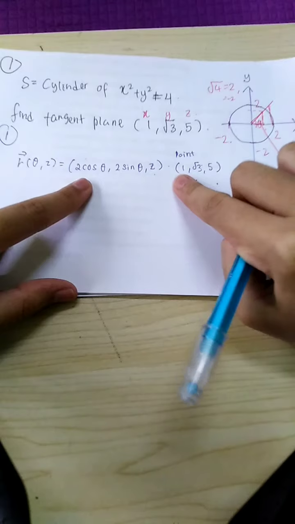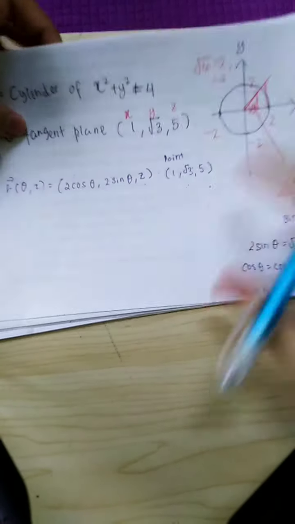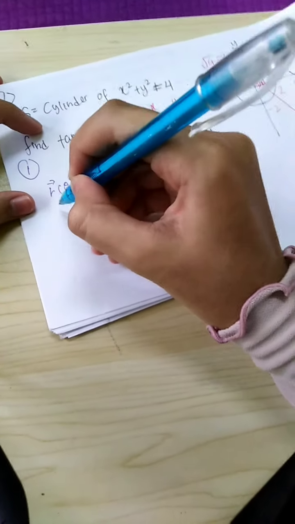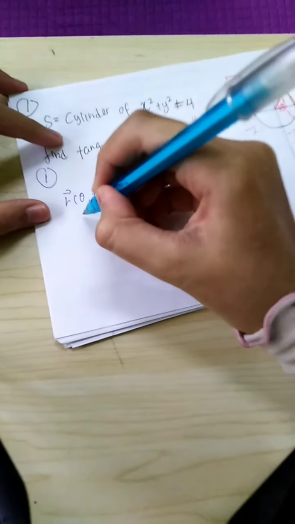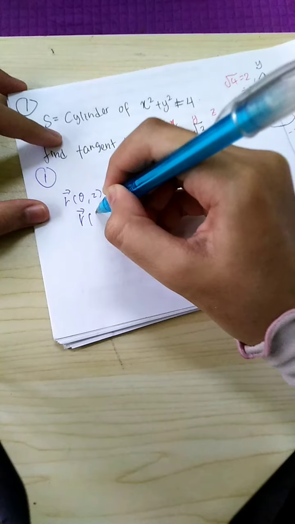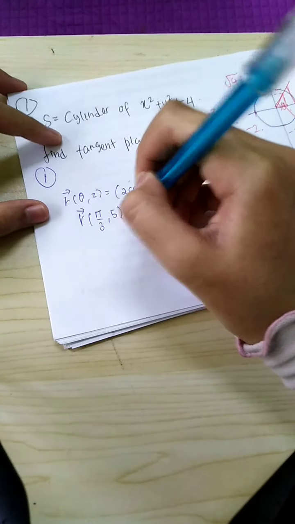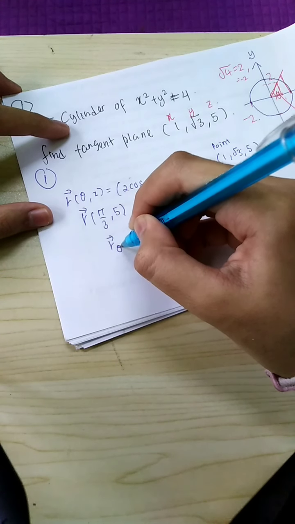Same thing happens here. Okay, so we have r at pi over 3, 5.